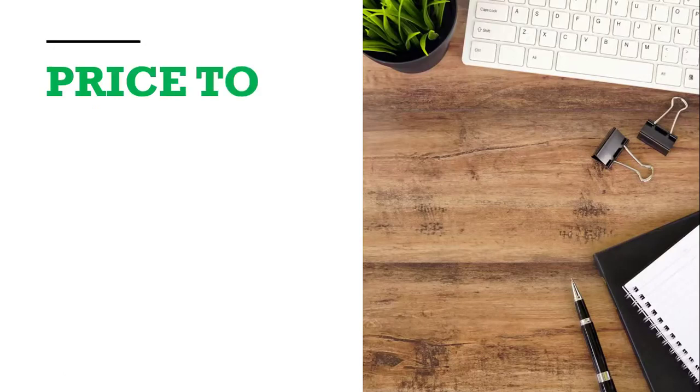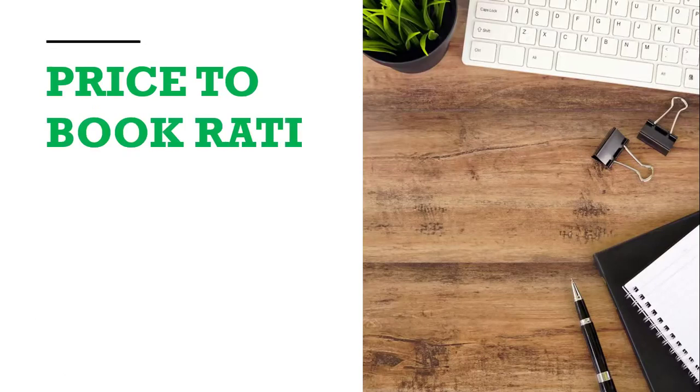Price to book ratio is one of the financial metric ratios that is used to determine if the company is worth it or not. Price to book ratio is used to determine if the company is overvalued or undervalued. It also has many other uses for investors to make sound decisions.